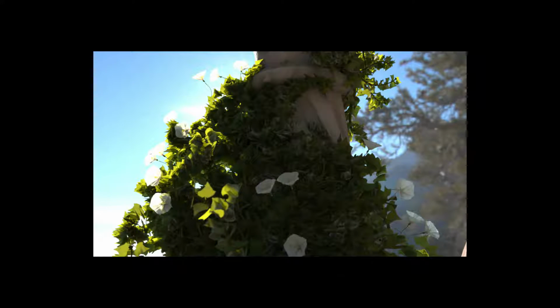I hope this video has given you some ideas on how you can render more realistic looking plants and leaves in your Octane scenes in 3D Studio Max. And please feel free to download the project files and take a look at them and how they've been set up.